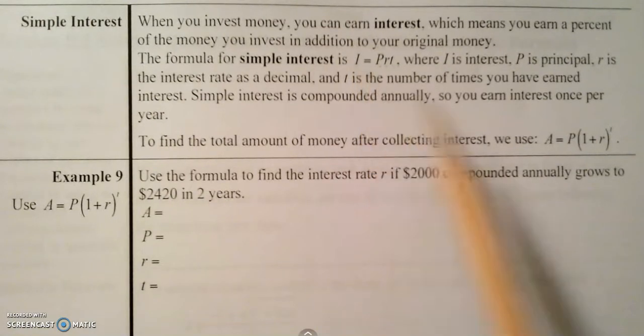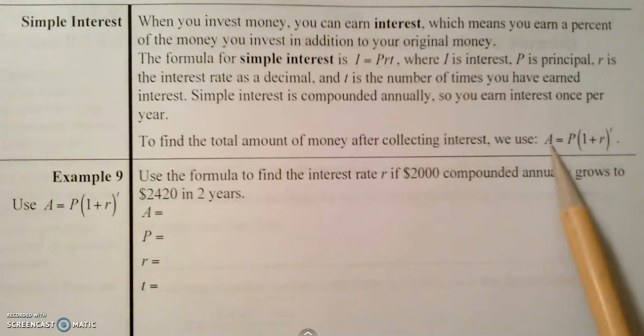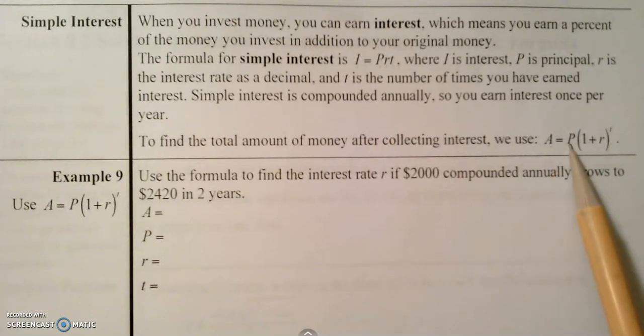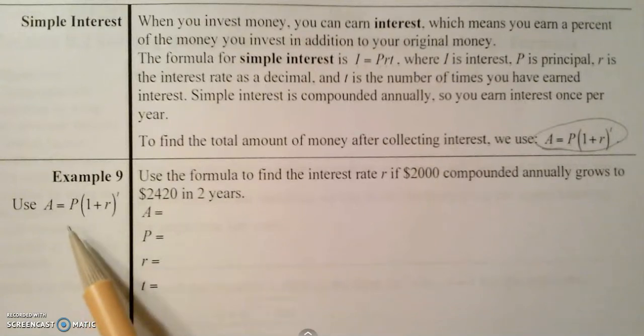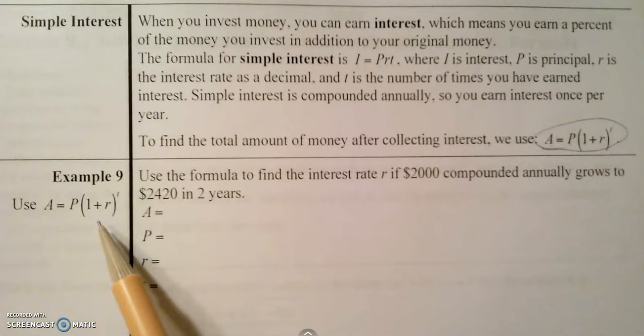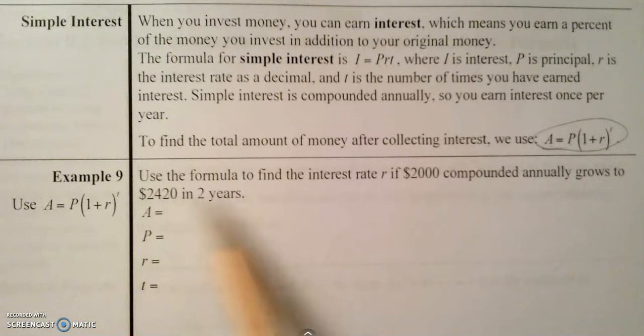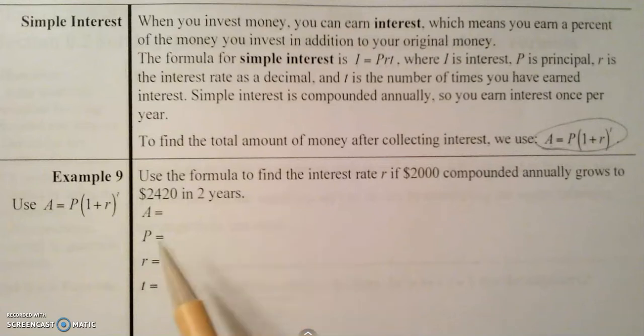Okay, and the equation that we use for that is all of my money, A, equals the principal times 1, for the amount that I invested, plus the rate of interest, so how much interest I'm earning, all raised to the t. This is the formula that we're going to use, and if you need this on an assessment, I'll give it to you. So we're going to use the A equals P times 1 plus R to the T formula, and we need to find out what these numbers represent in the variables.